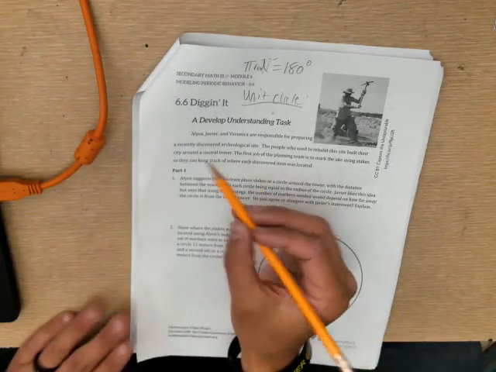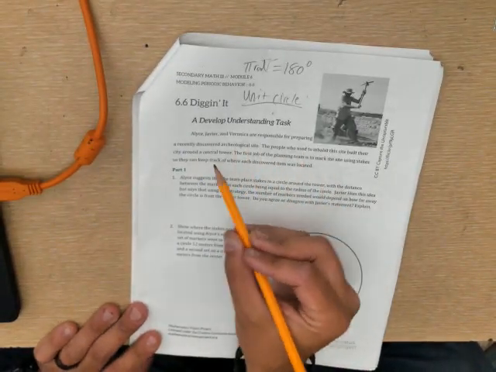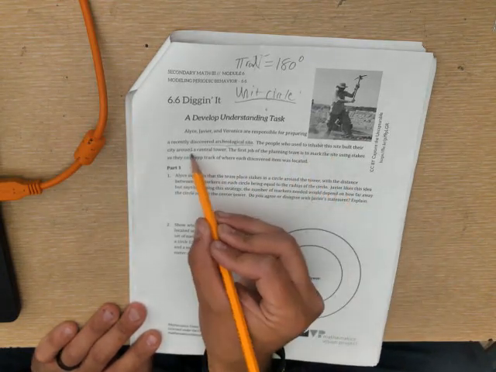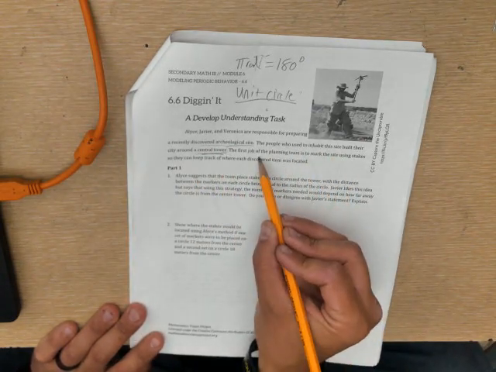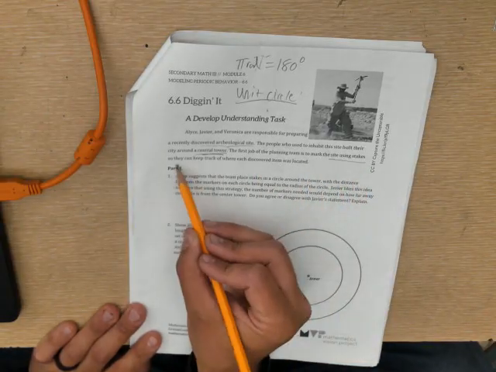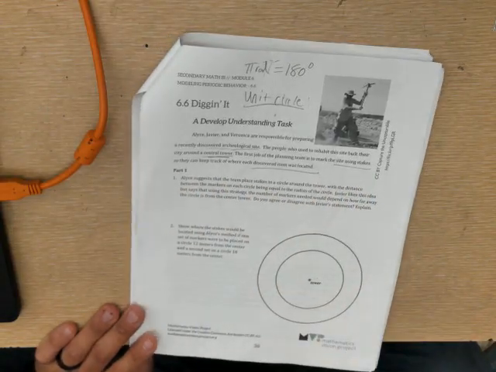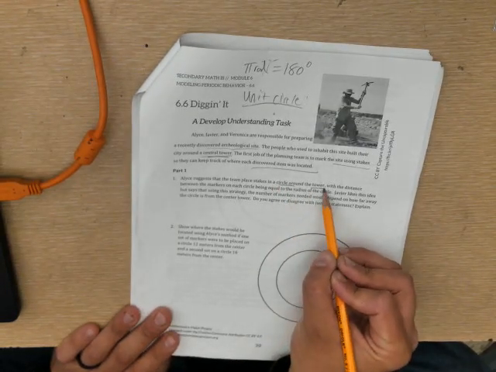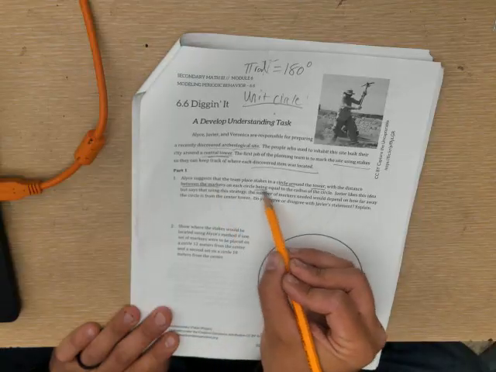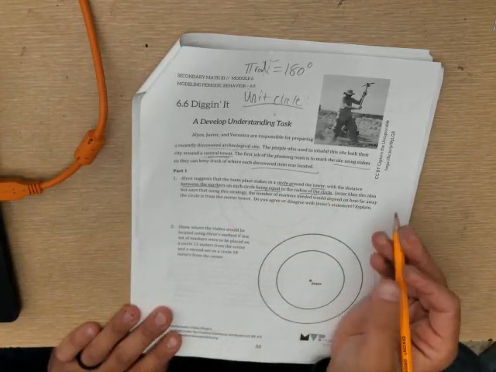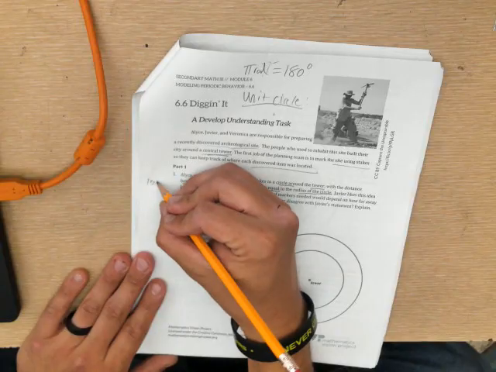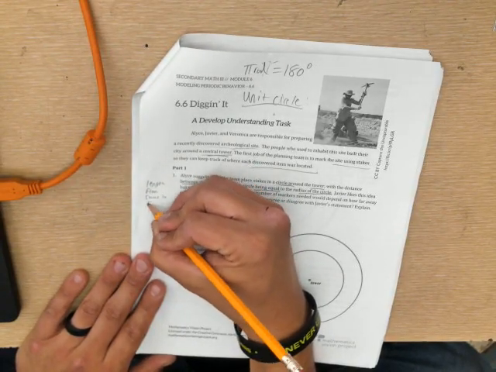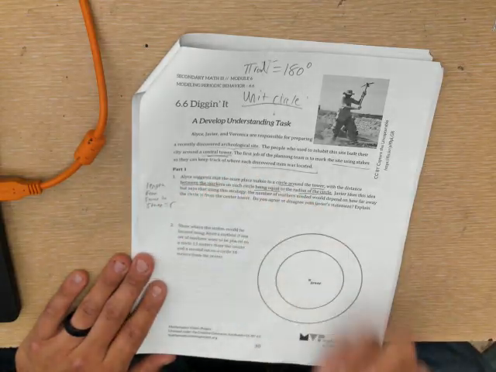So we have 3 students, Alice, Javier, and Veronica. They're preparing for discovery at an archaeological site. People who used to inhabit this site built their city around a central tower. So the first job of the planning team is to mark the sites using stakes so they can keep track of where they discovered items. Alice suggests that the team place stakes in a circle around the tower, with the distance between the markers on each circle being equal to the radius. So we're saying the length from stake to stake is the radius.